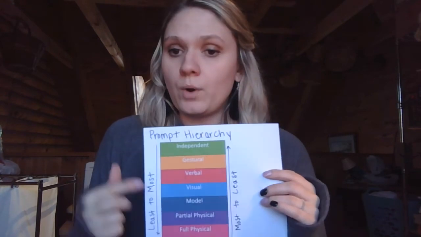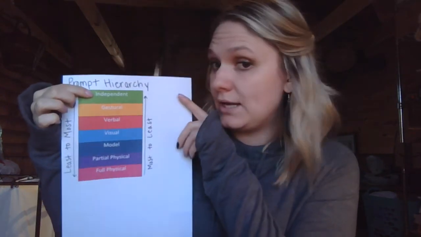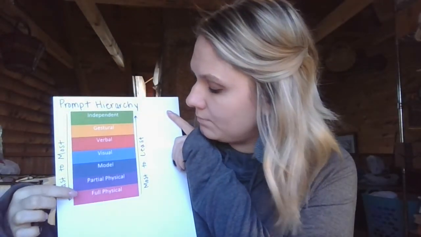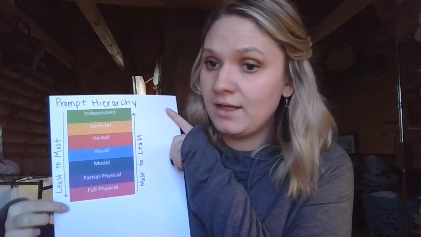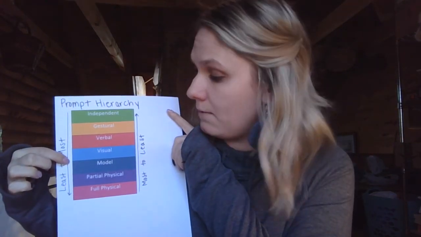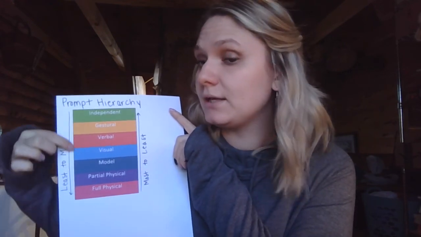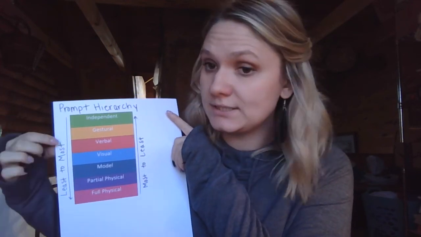So what we want is all of our students to be independent in answering. Typically, you start with most to least prompting when you're teaching a new skill, so that they are getting those correct responses, building confidence, and being able to use that repetition of learning the skill.